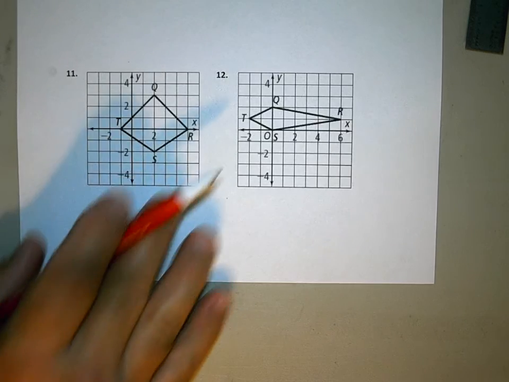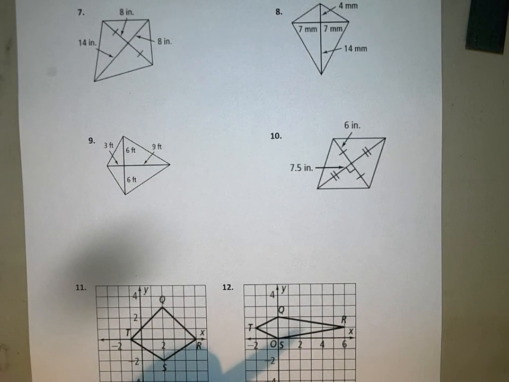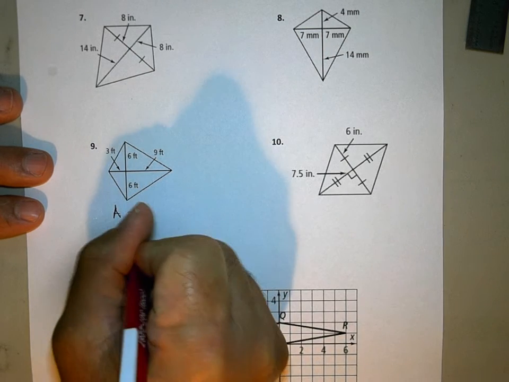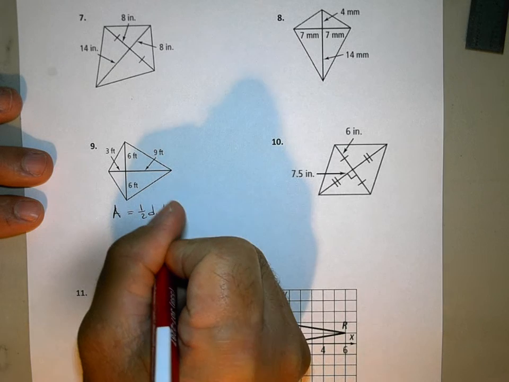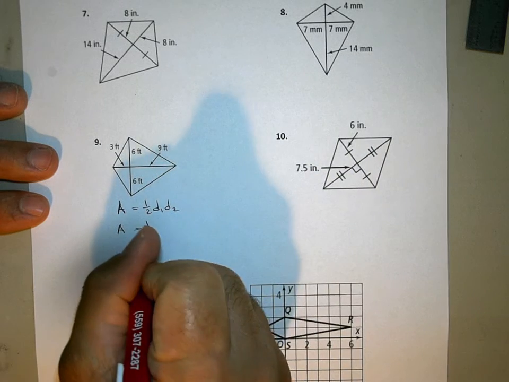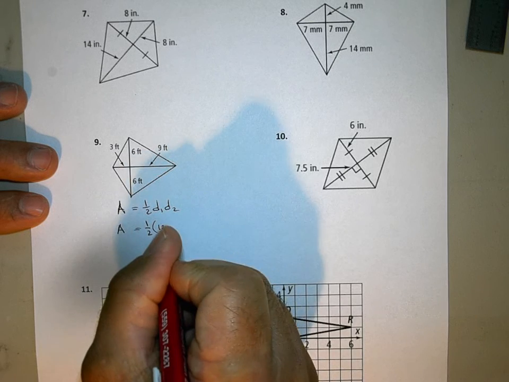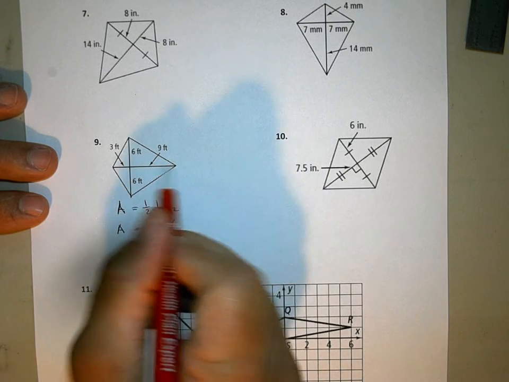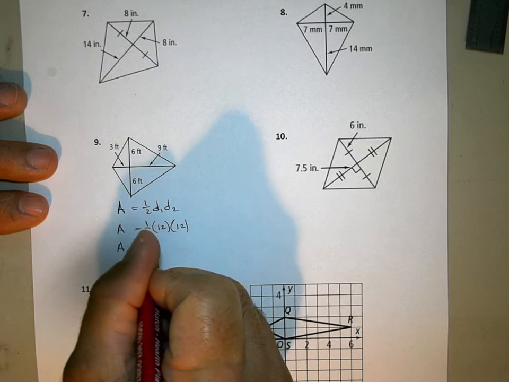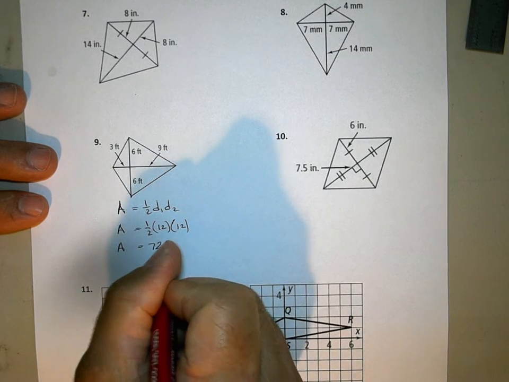Okay, let's see. Let's do one kite problem for you. Let's just go with this one. You remember the area of a kite is found by going 1/2 times diagonal 1 times diagonal 2. So area equals, we always have to do some adding when we do kites because this diagonal is 6 plus 6 or 12, and this diagonal is 3 plus 9 or 12. Okay, area equals 1/2 of 12 is 6, and 6 times 12 is 72 feet.